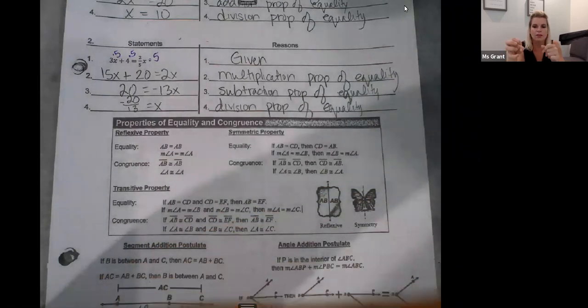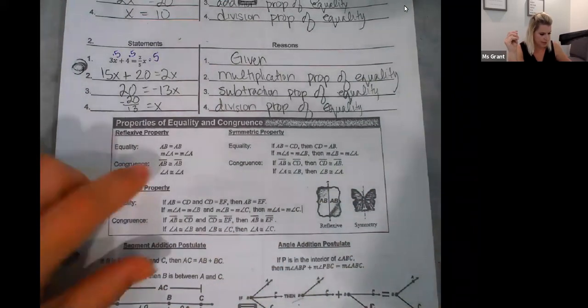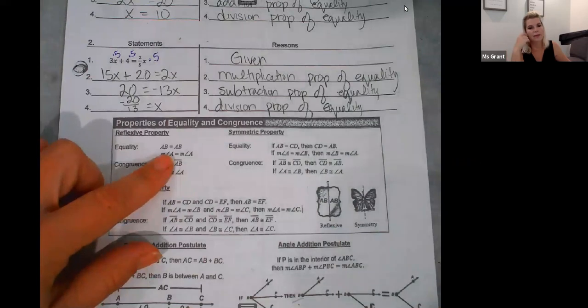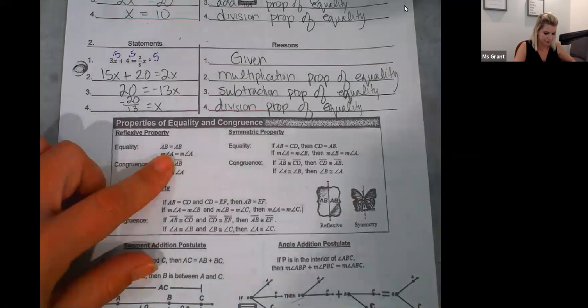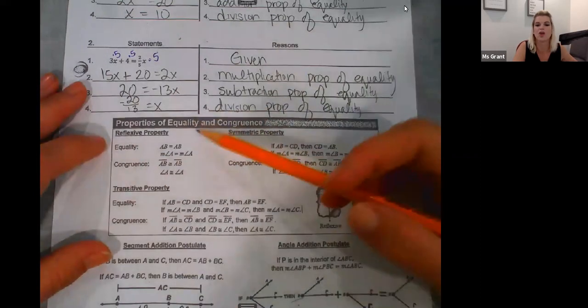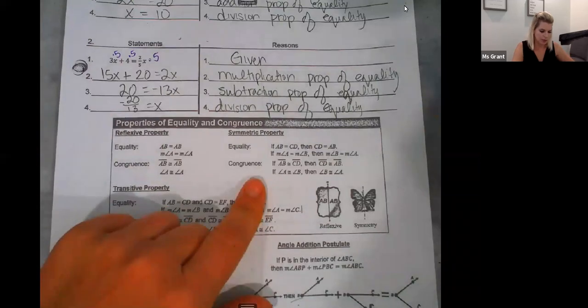Reflexive. When I look in the mirror, I see my reflection, right? The reflexive property means that one thing equals itself. Mrs. Grant equals Mrs. Grant. A equals A. The measure of segment AB equals the measure of segment AB. Okay? So there's that. Reflexive. Reflection.